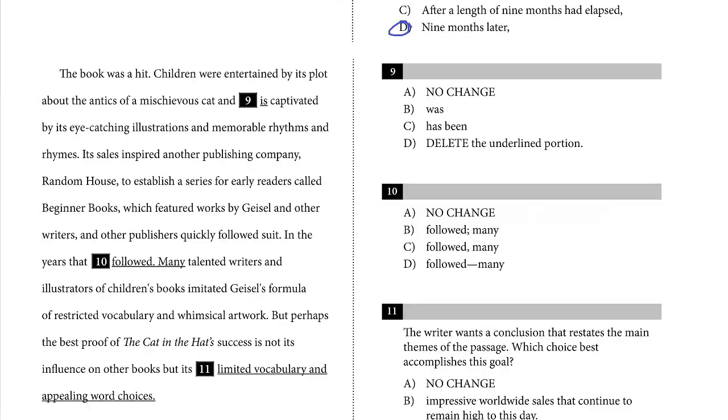All right, new paragraph. We'll just finish up this passage. The book was a hit. Children were entertained by its plot about the antics of a mischievous cat and is captivated by its eye-catching illustrations and memorable rhythms and rhymes. And so here, children were entertained, right? That is the past tense, by its plot about the antics of a mischievous cat, and you can't switch, it doesn't make sense with the present tense. And this is actually the past participle.